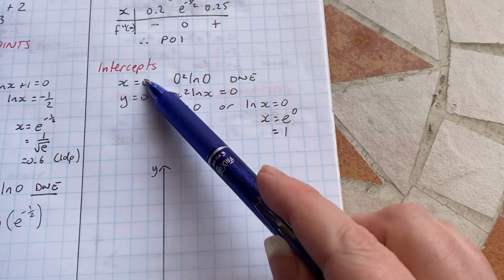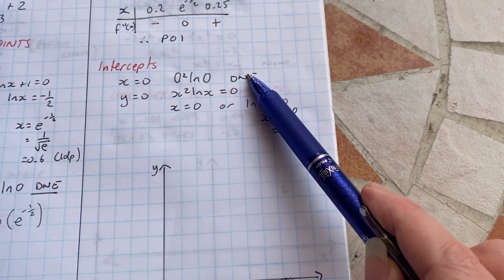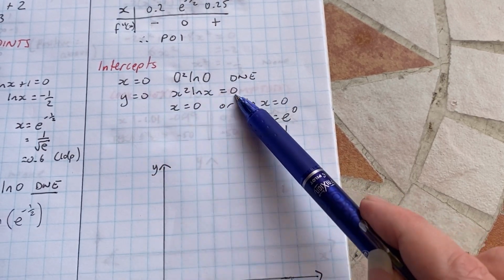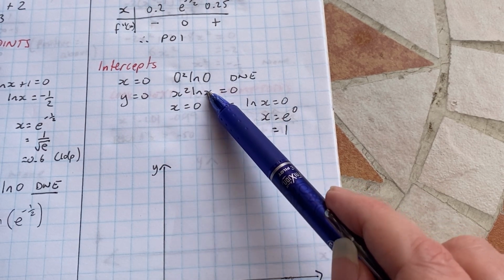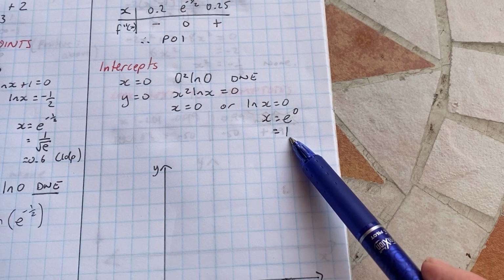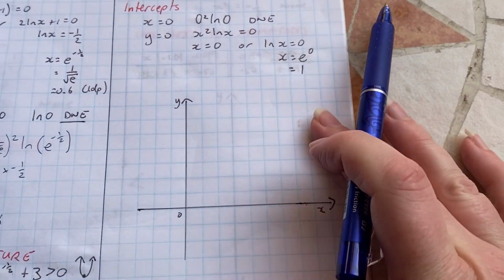There are the intercepts. When x equals 0, it doesn't exist. When y equals 0, we've got x squared equals 0, or x equals 0, or log x equals 0, which is when x equals 1. So let's put all that information on the graph.